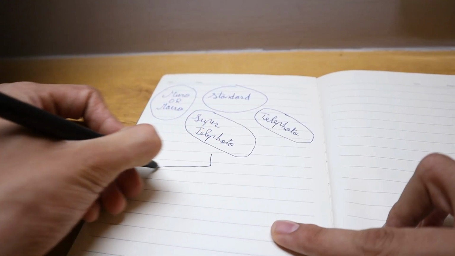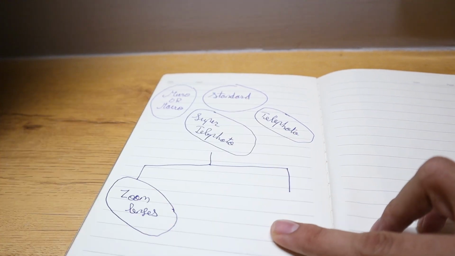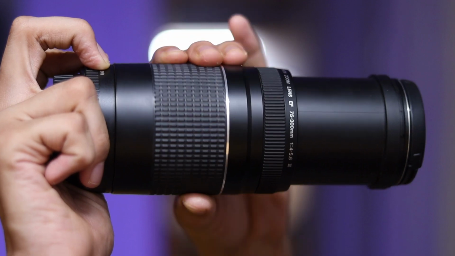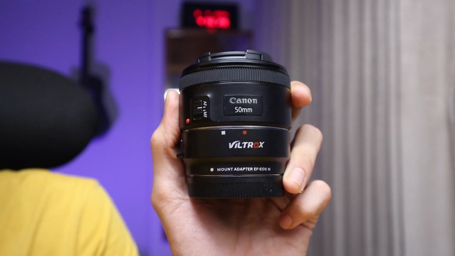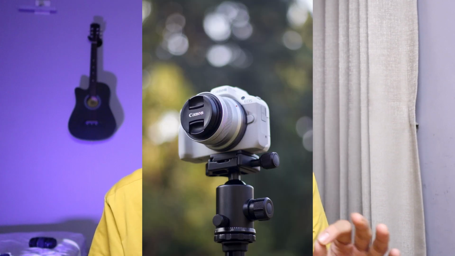Now all these lenses are further categorized into 2 parts. One is the zoom lens, in which you can shift between 2 different focal lengths, and the other is the prime lens or block lens. These lenses are stuck at a particular focal length. They cannot be zoomed in or zoomed out. They tend to have a super low aperture value, which gives you that fine bokeh effect.